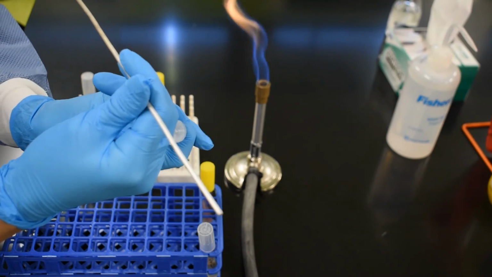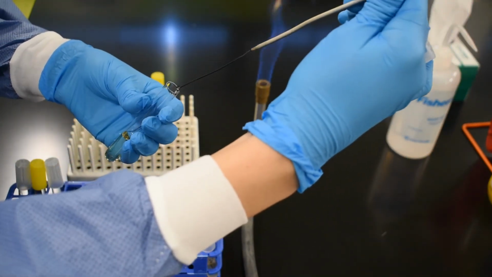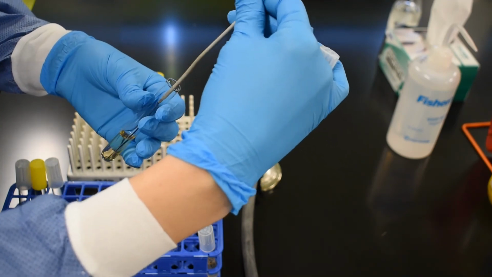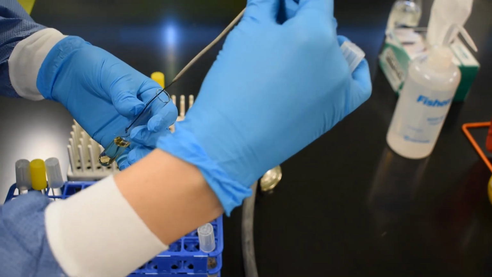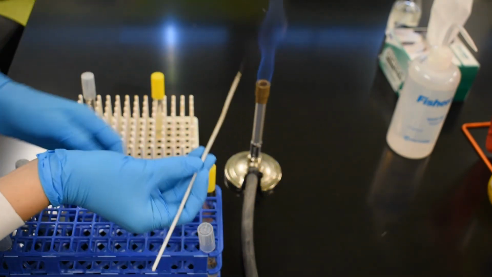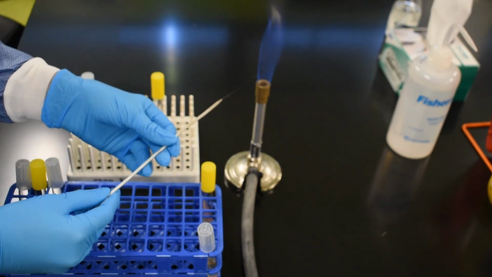To transfer this into our new broth culture, we plunge it into the new broth and we twirl to dislodge the microbes. And then of course we re-sterilize our loop.